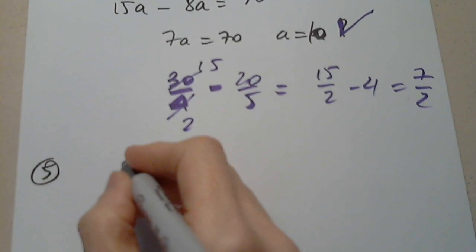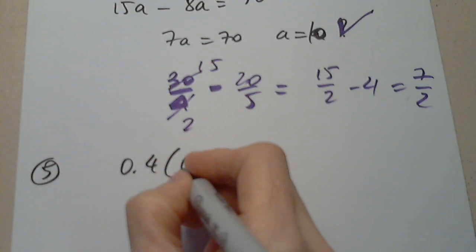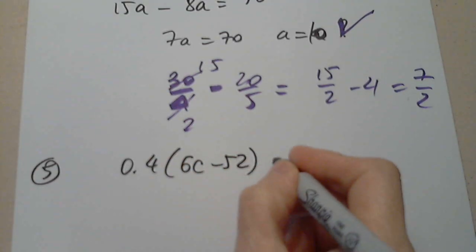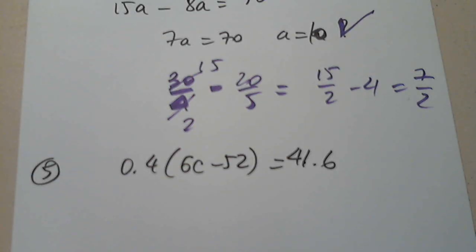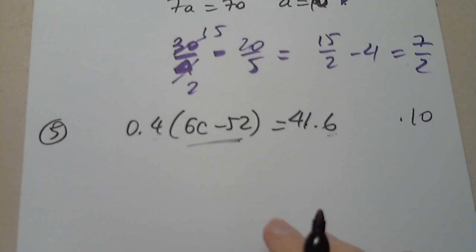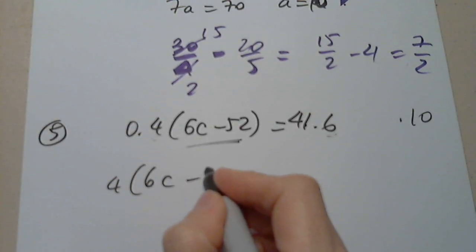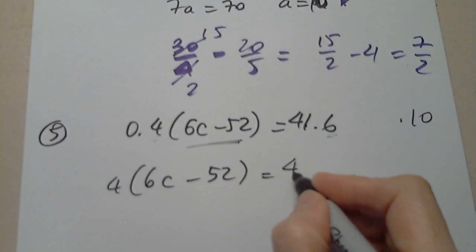So this is 5. So 0.4 times 6c minus 52 equals 41.6. There are no decimal numbers here. The decimal numbers are outside, and I see only one spot. I want to clear it. So 4 times 6c minus 52 equals 416.